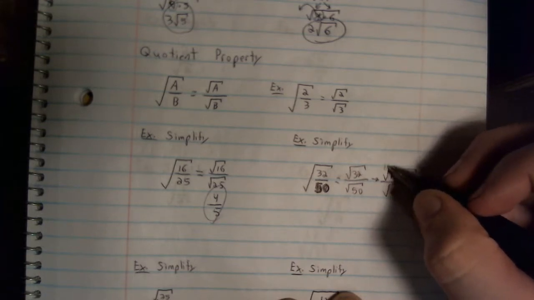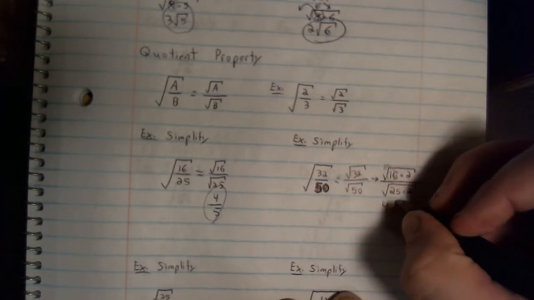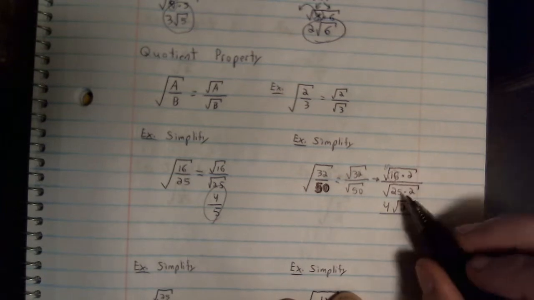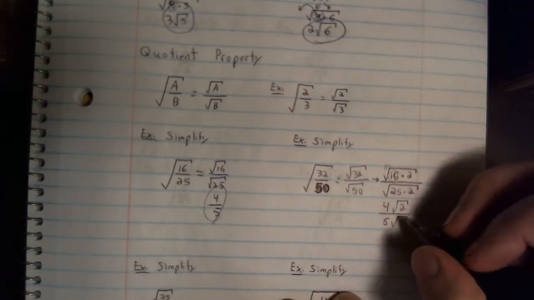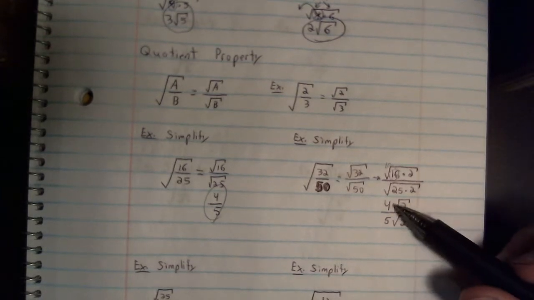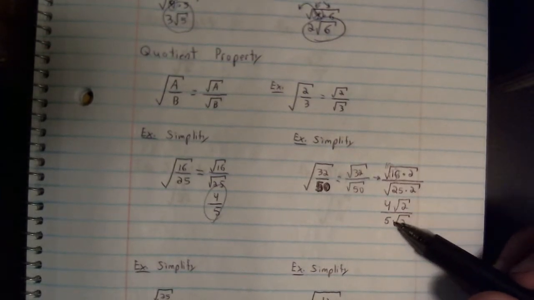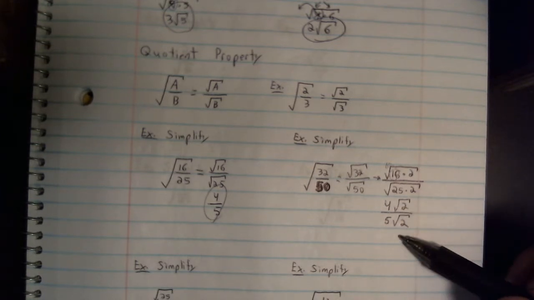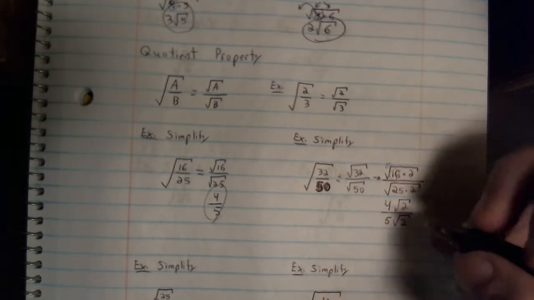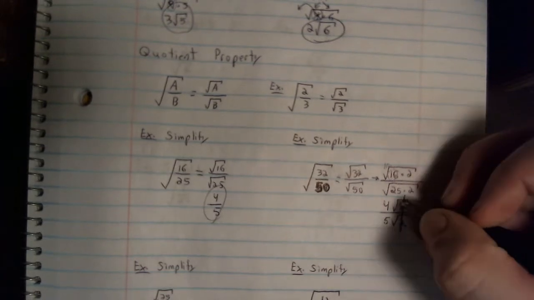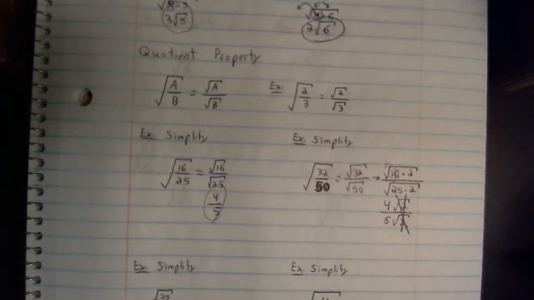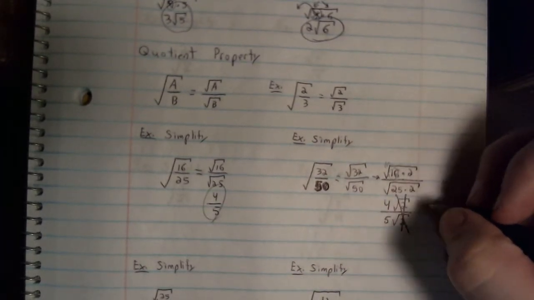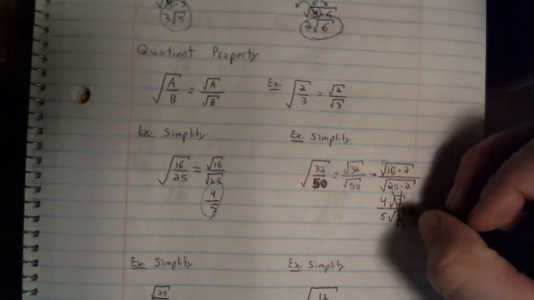Again, I have a perfect square. The root of 16 comes out, that's going to be 4. Root 2 stays. 25's root comes out as 5, and root 2 stays. So right now I look like I have an answer. However, I should notice that I have root 2 over root 2, which can reduce. Those two eliminate each other, and all I'm left with is my final solution of 4 over 5.